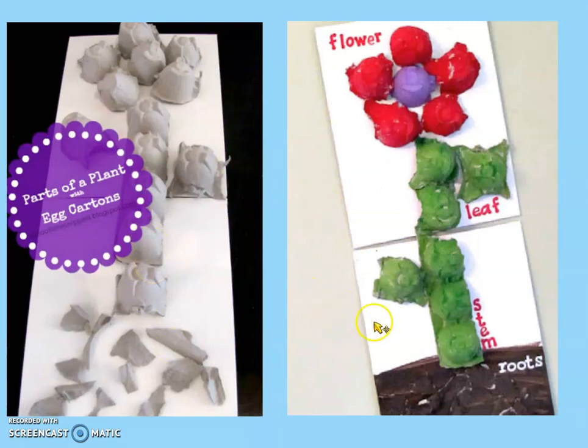They've cut it up and created a plant from it. Is that something you could do in your house? You could also use any other type of things that you might be throwing away. You could use food boxes or empty juice cartons. Just make sure that your parents are okay with you using it.